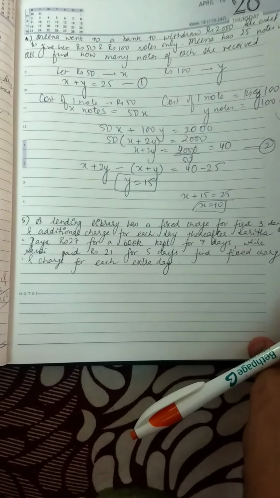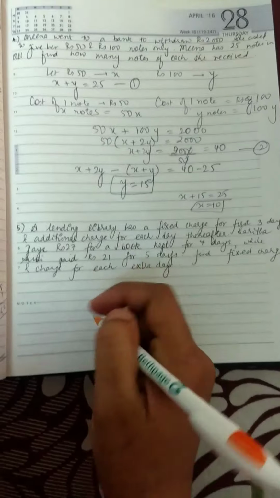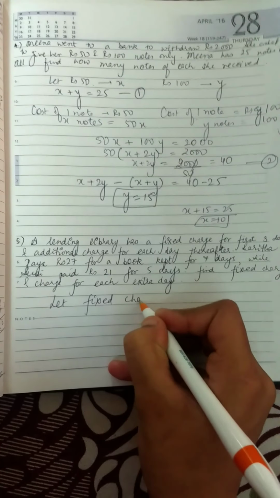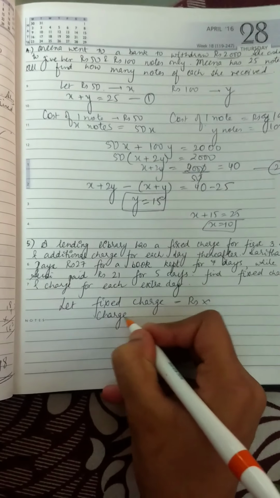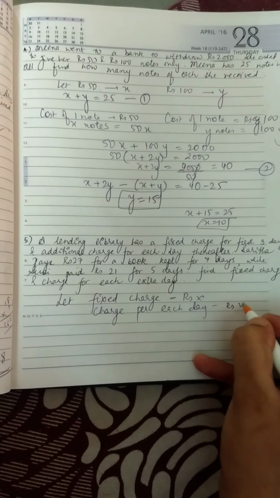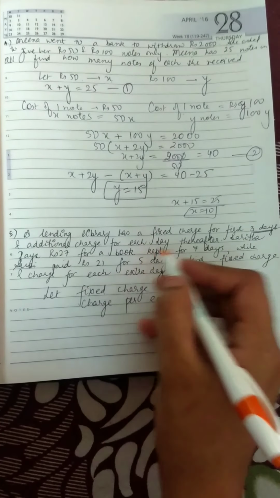Next, a lending library has a fixed charge for the first 3 days. So let the fixed charge be rupees x and the charge per extra day be rupees y. So the fixed charge is for the first 3 days and an additional charge is there.